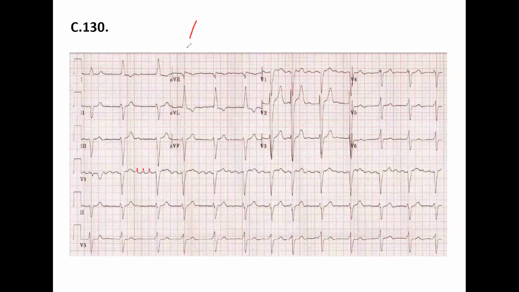This is AV block? Flutter waves? Atrial fibrillation, not flutter. The flutter is less than 300, and that's faster. And this is arrhythmic. This is why arrhythmia, no P wave, atrial fibrillation. If somebody wakes you up at midnight, you have to say immediately atrial fibrillation, and after you can judge what the other wants. Okay, atrial fibrillation.